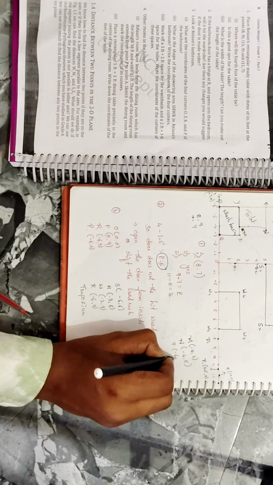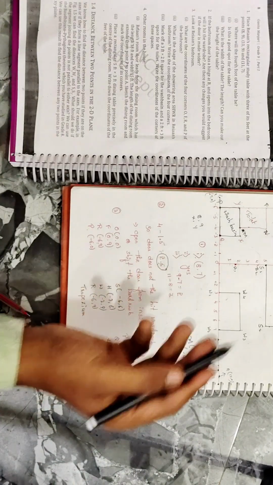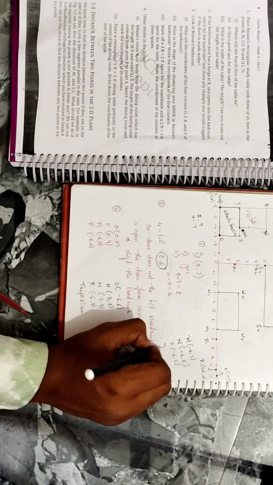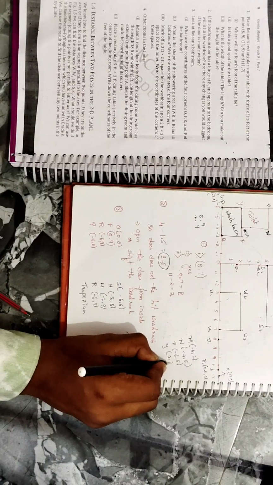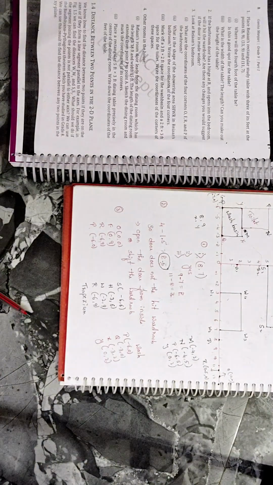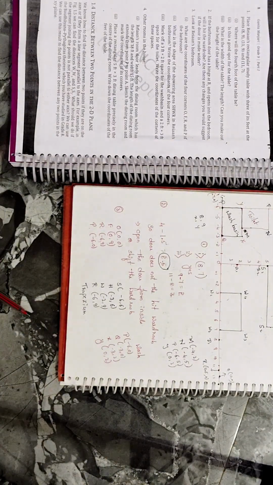Y we already wrote, 0 comma 2. These are the points of the third question.